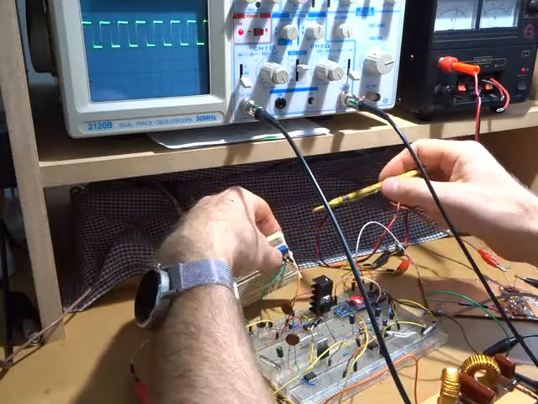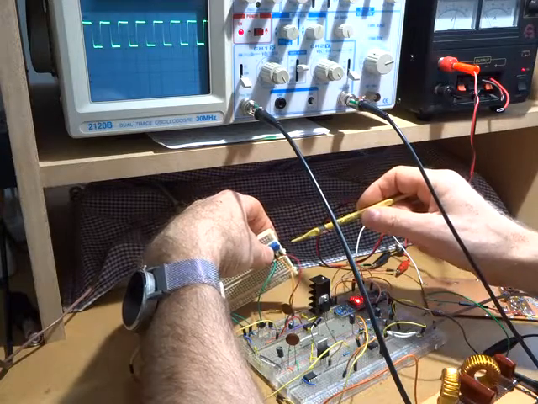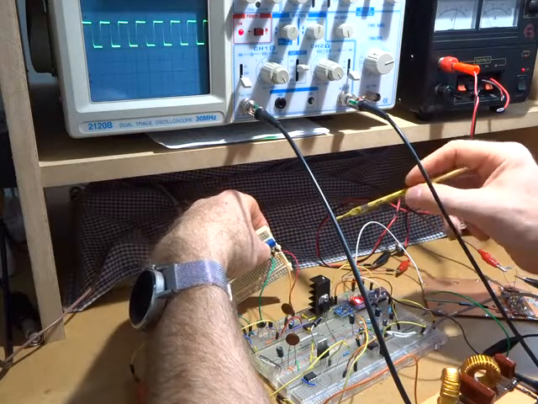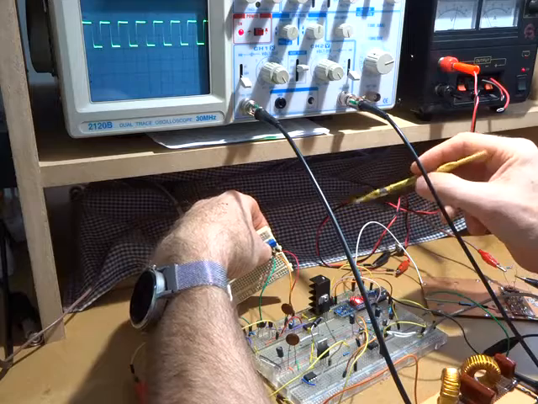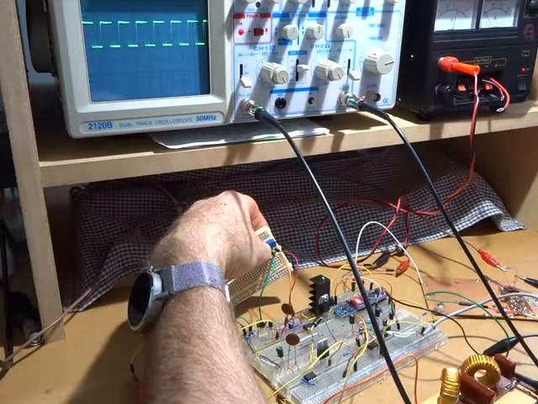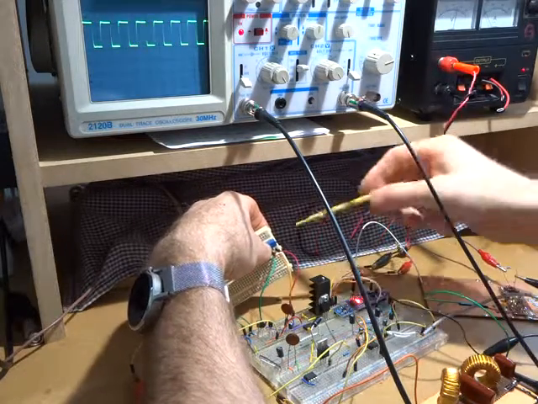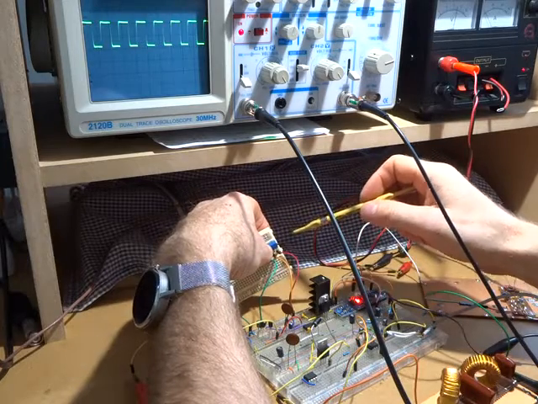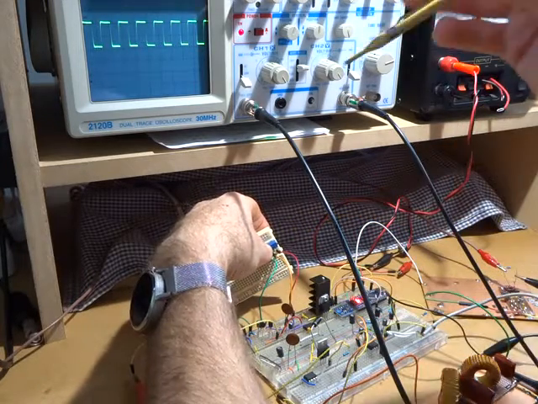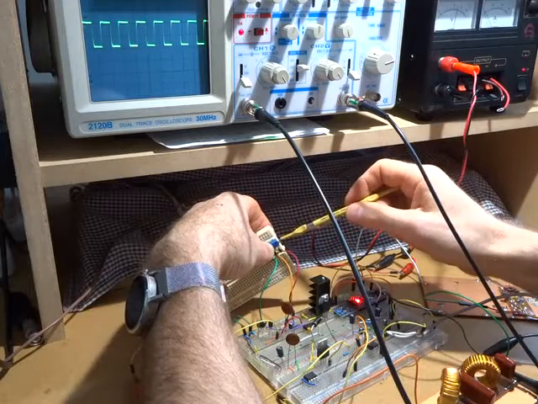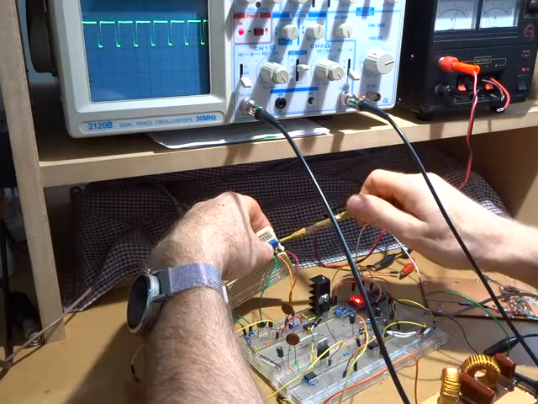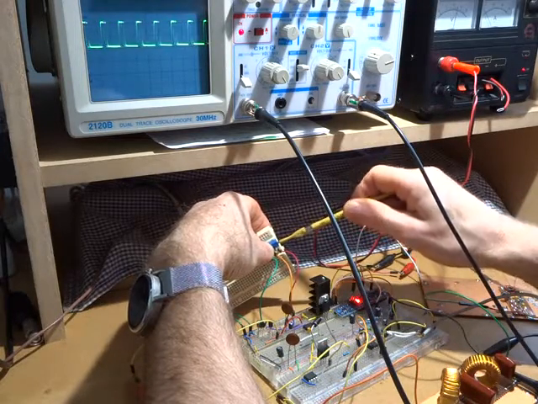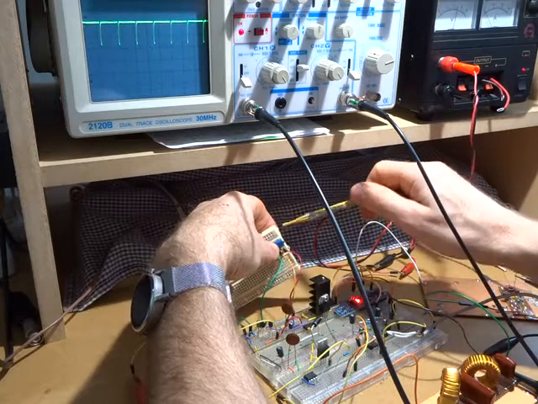I'm now going to vary with this pot here the DC level feeding into the comparator upon which the AC signal sits. So I'll turn the AC on there. If I vary that DC level up and down, I'd expect the duty cycle to change across the full range. So one range there, all the way down. So to me that is correct.